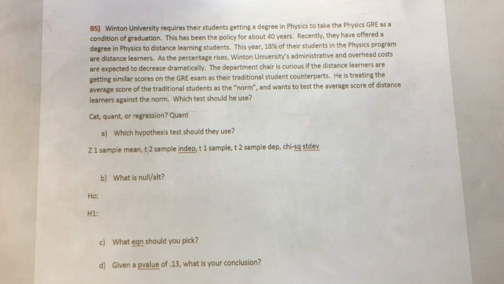Okay, really quickly, what is your alternative hypothesis in this case? Null: mu1 equals mu2. Alternative: mu1 does not equal mu2. Okay, what equation should you pick? Population mean. It's the one with the x bars. X bar 1 minus x bar 2, blah, blah, blah.